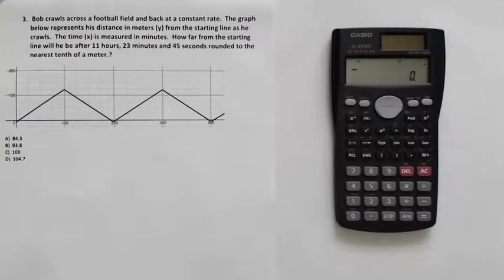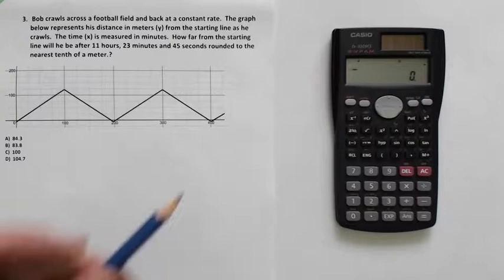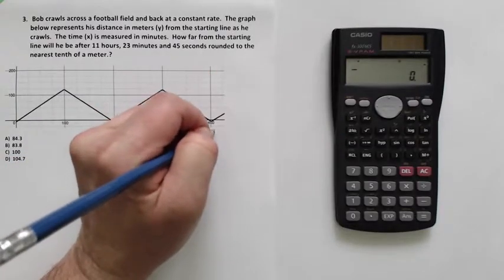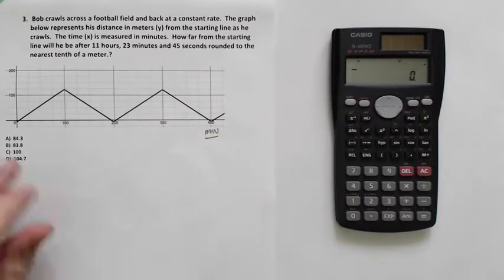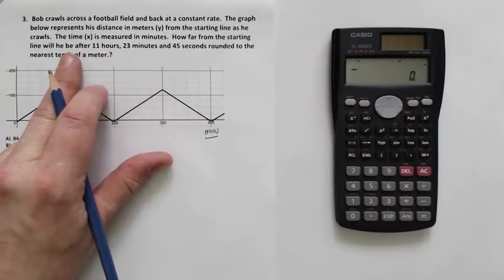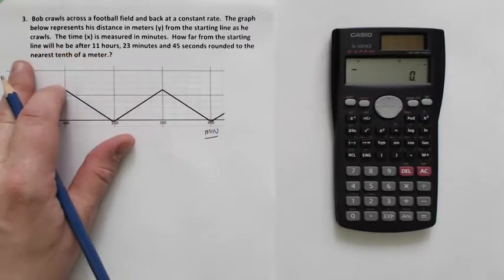This is periodic number 3. Bob crawls across a football field and back at a constant rate, meaning these are straight lines. The graph below represents his distance in meters, y, from the starting line as he crawls, and the time x is measured in minutes. So, big important note here, these are minutes, and we'll do all our conversions into whatever the scale is in. So, time x is measured in minutes, and how far from the starting will he be?